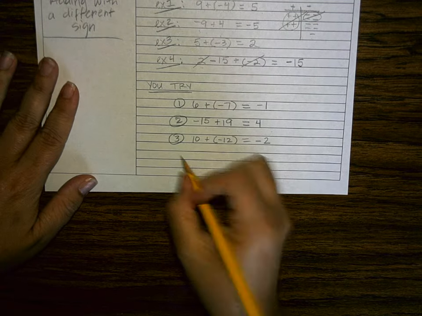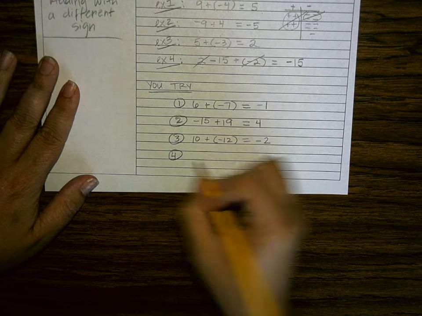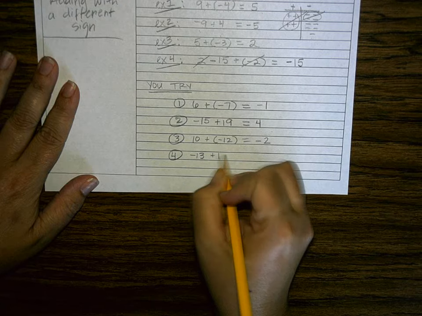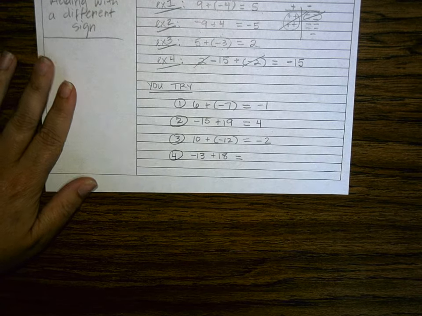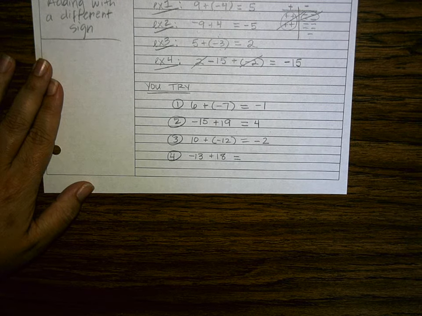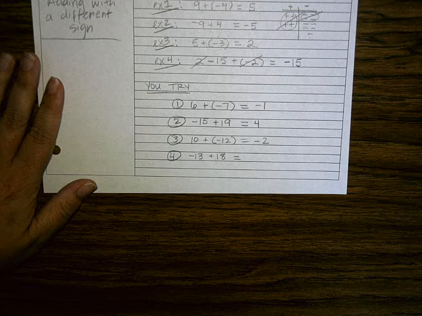Let's try another one. I just need to make sure you got it. Let's try this one. -13 plus 18. Raise your hand if you think you know. So I know that you know. That you think you know. 1, 2, 3, say it. 5. Wow.